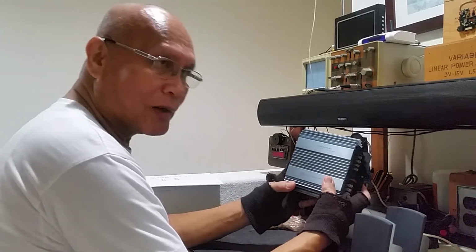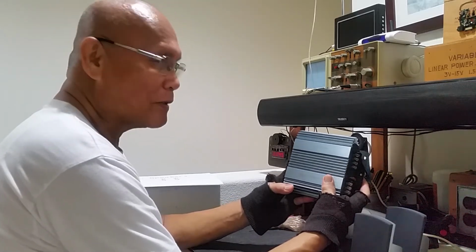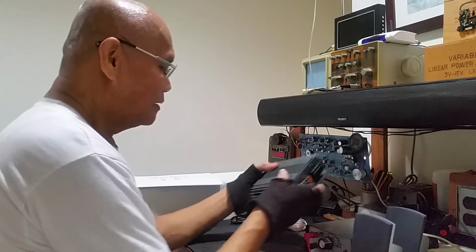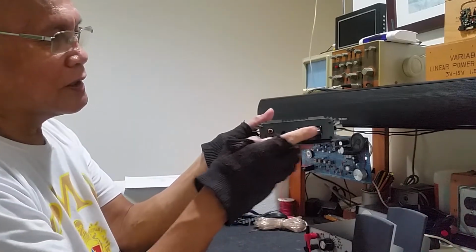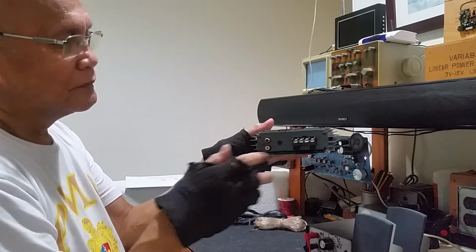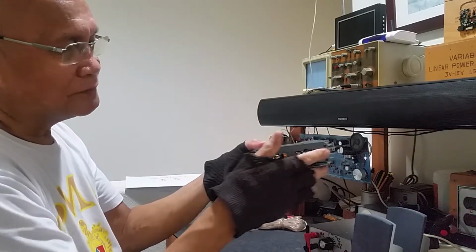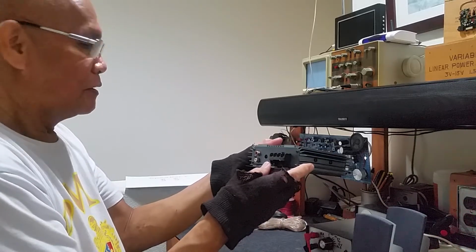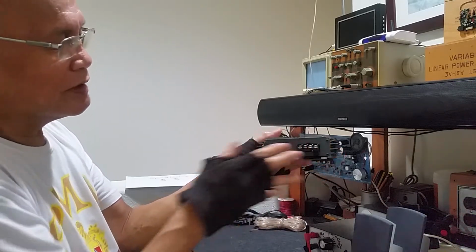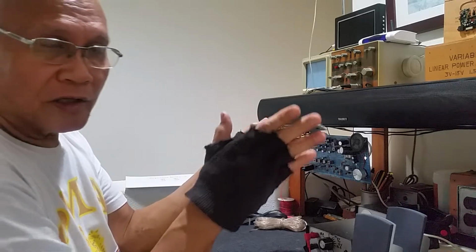Okay, I will discuss the properties of an amplifier. It has terminals over here and also on the other side. The first one on this side here is the input signal.